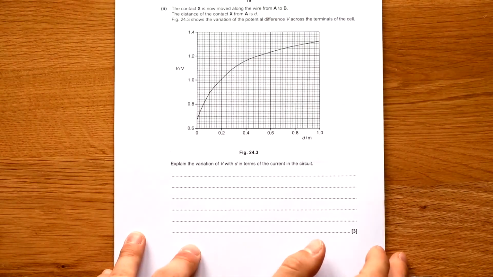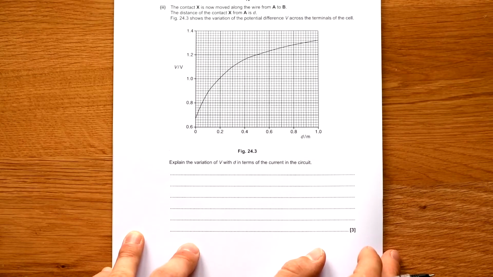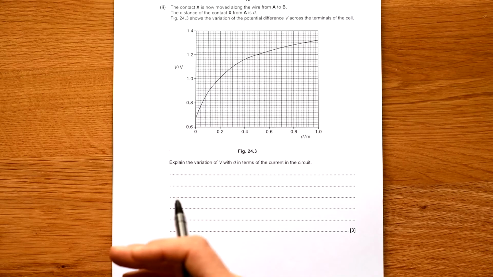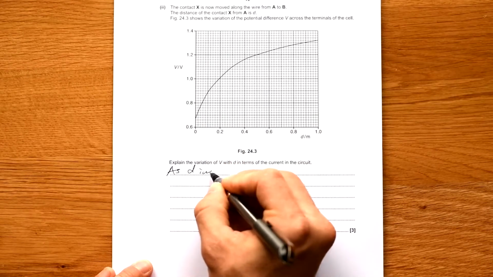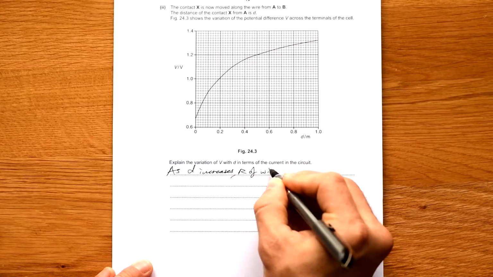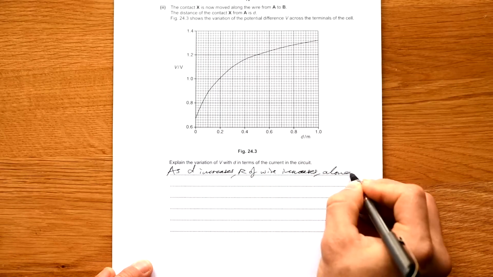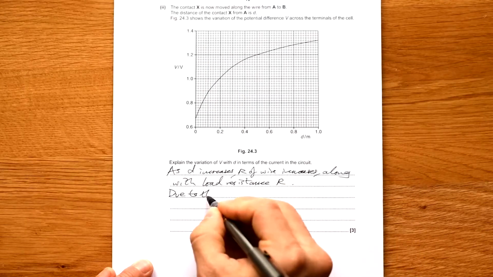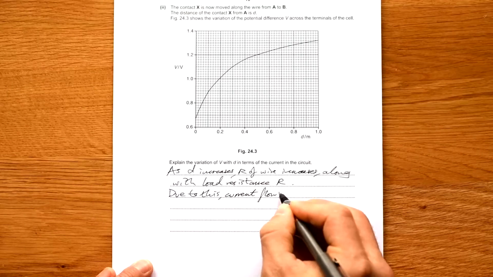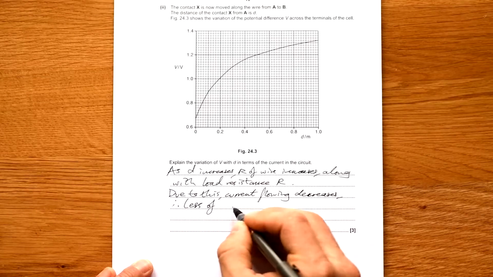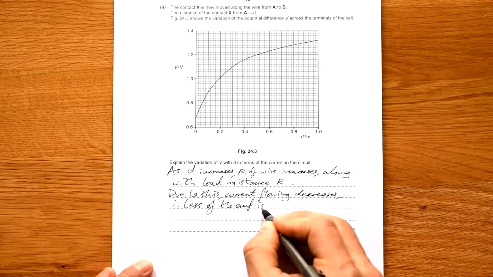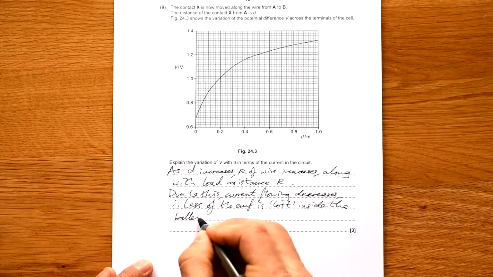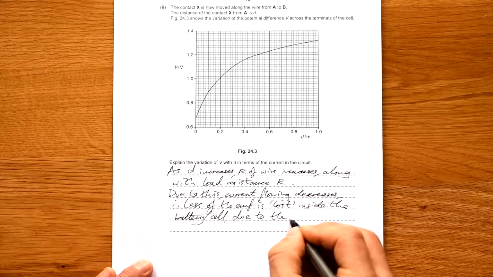The contact X is now moved along the wire from A to B. The distance of the contact X from A is D, figure 24.3. Explain the variation of V with D in terms of the current in the circuit. So first thing we can say is that as D increases, resistance of wire increases along with load resistance. Due to this, current flowing decreases, therefore less of the EMF is lost inside the battery or cell, due to the internal resistance.